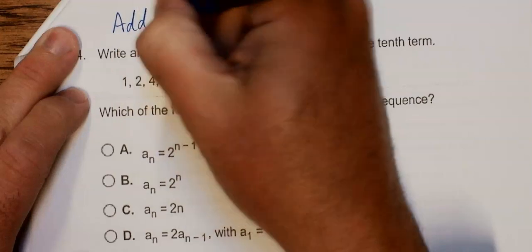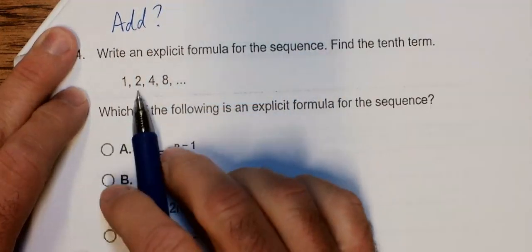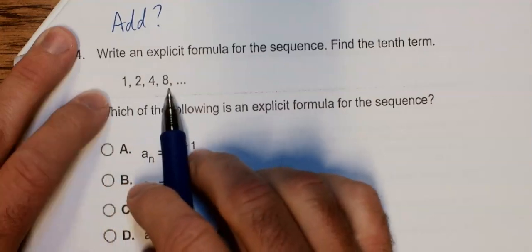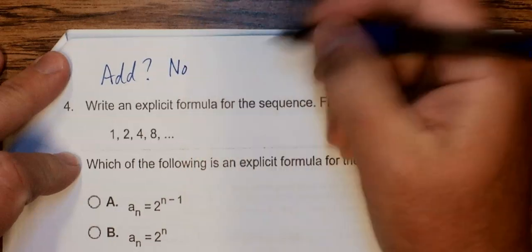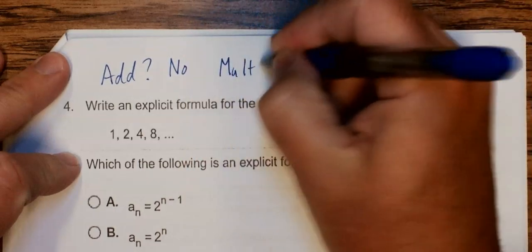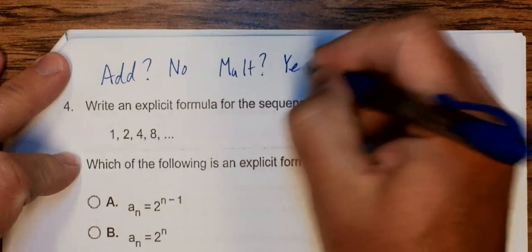Are we adding the same number every single time to go from one term to the next? 1, 2, 4, 8. Are we adding the same number? Hopefully you would say no. Are we multiplying by the same number? Hopefully you would say yes.